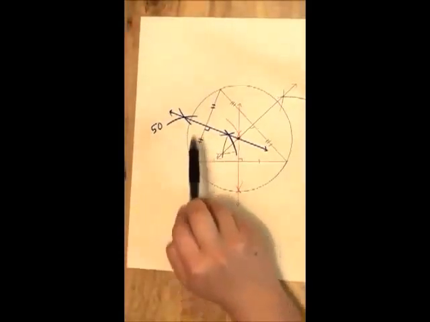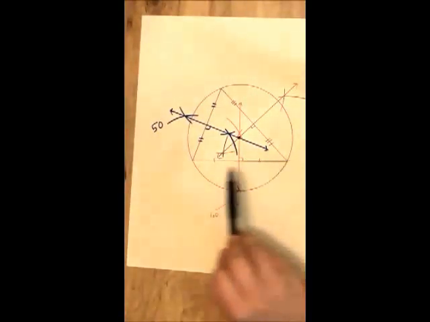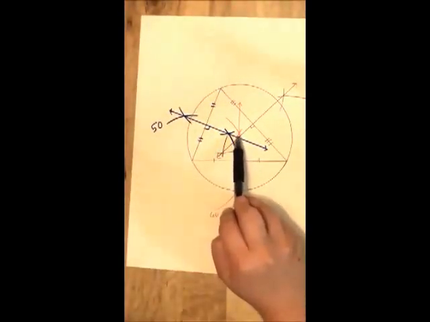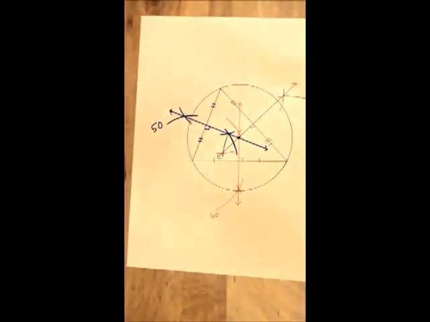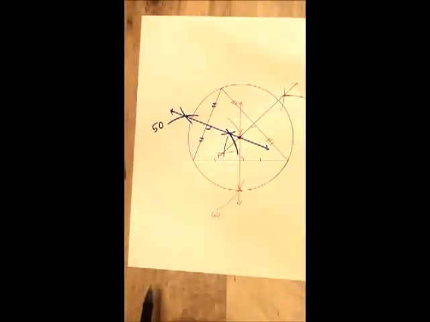If your circle does go through all three vertices, you have a wonderful picture. If you're off by just a little bit, it's probably due to one of these lines being off just a little bit. If your three lines didn't cross at exactly the same point, then one of them needs to be fixed. It's a way to check.